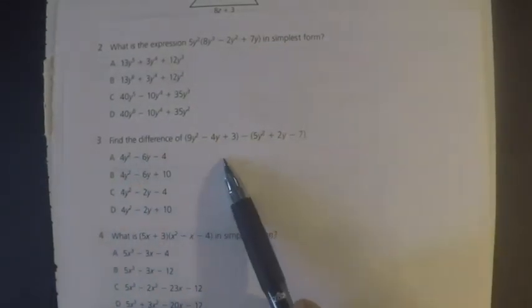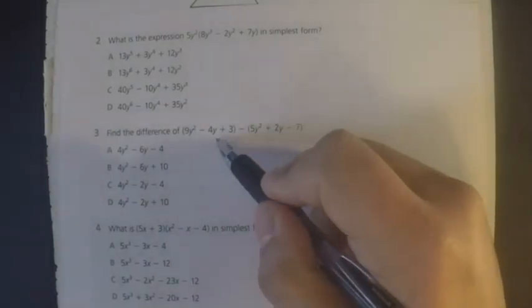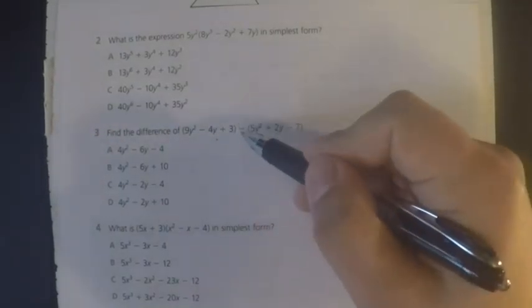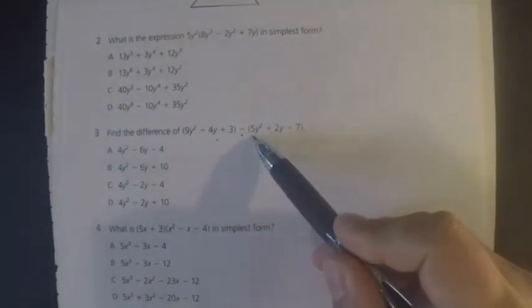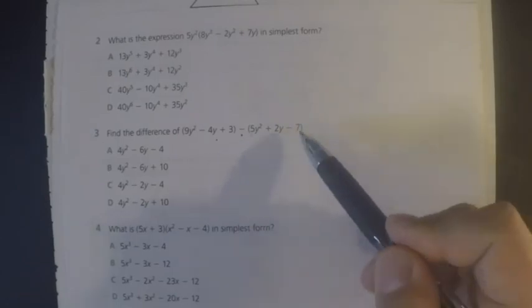Finding the difference. Remember, the key to finding the difference is we keep our first polynomial the same, we change subtraction to addition, and then we change each term of the second polynomial to the opposite sign. If it's positive, it becomes negative, and if negative, positive, and then we combine like terms like we did when we added. The only different one here is question 4.